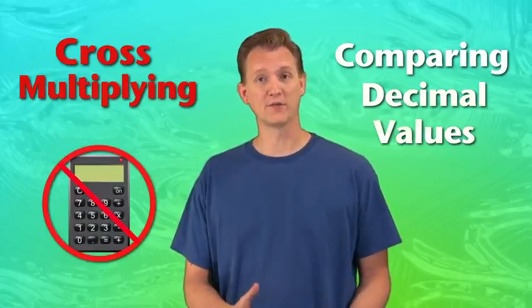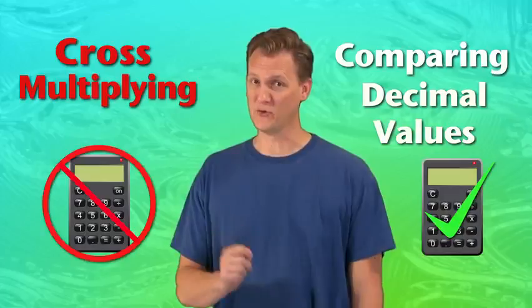All right, so those are two great methods you can use to compare fractions. Cross-multiplying is simple and works great, even if you don't have a calculator. And comparing the decimal values by dividing is easy if you do have a calculator. As always, practice makes perfect. So spend some time doing the exercises for this section, and I'll see you next time.